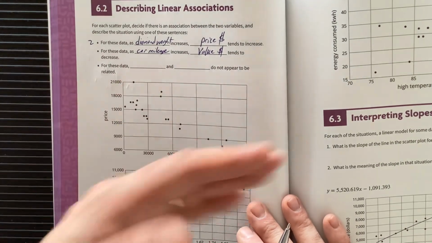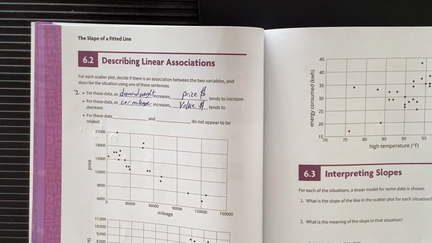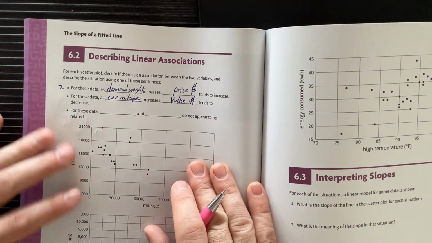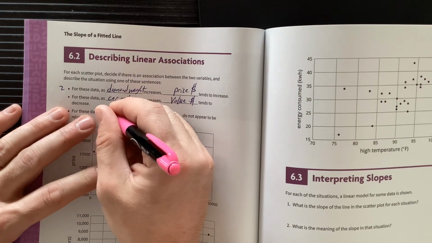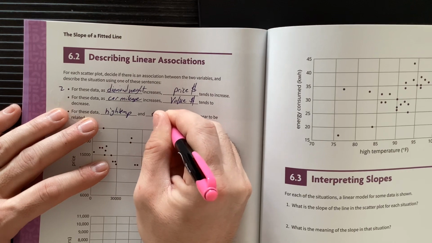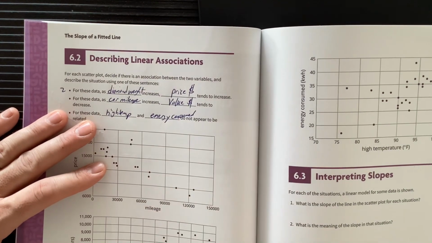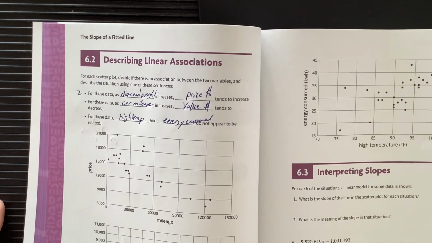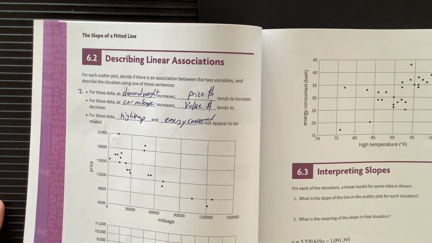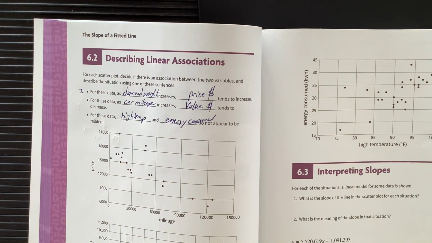That leaves only 2 left. Blank and blank do not appear to be related. High temp and energy consumed. Now, I would actually argue that one a little bit. It is more scattered.